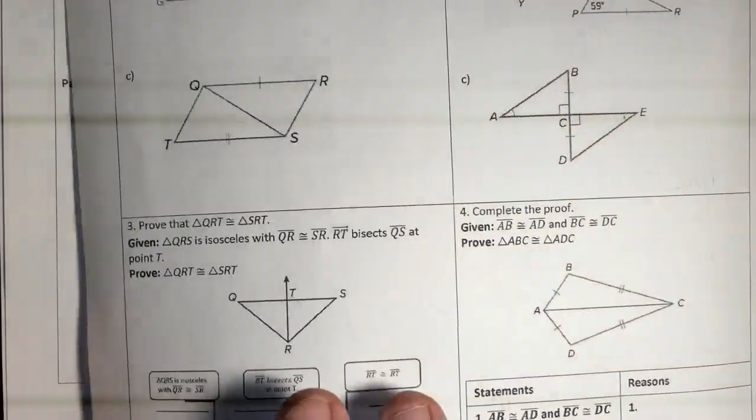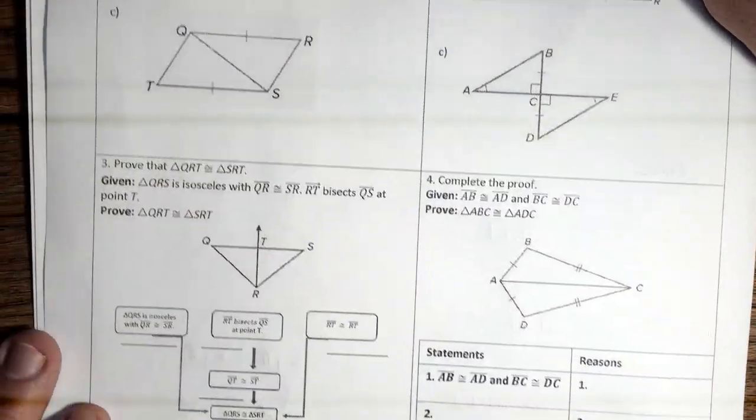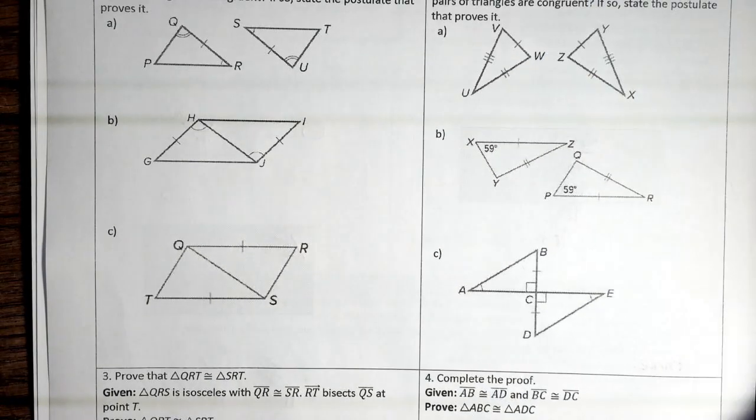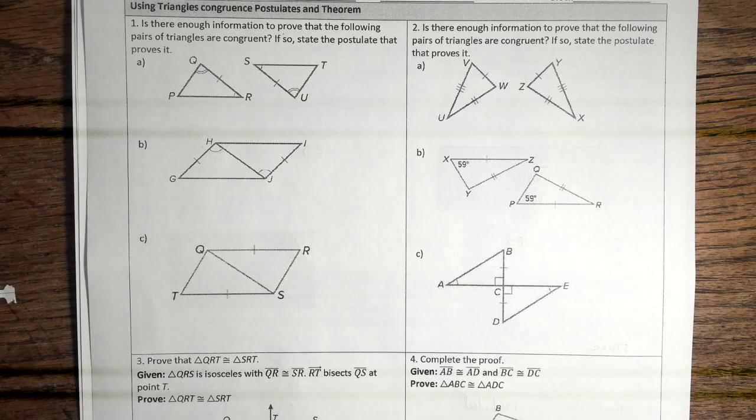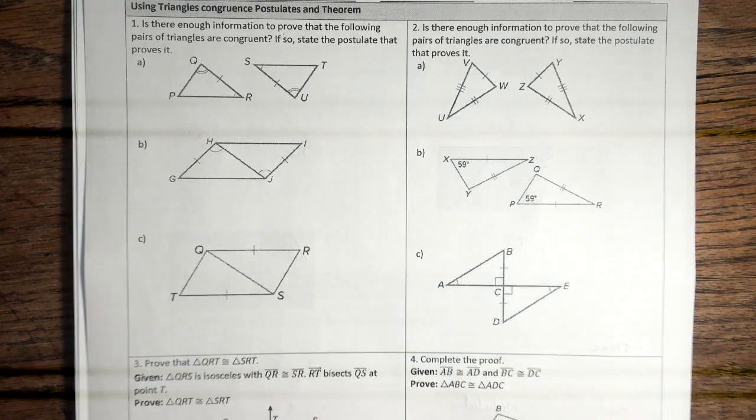Okay, let's flip over. Page 11. Let me zoom out just a little. So, page 11, number 1 on the left. And we're using triangle congruence postulates and theorems. Number 1, is there enough information to prove that the following pairs of triangles are congruent? If so, state the postulate that proves it. So we're going to start with A.